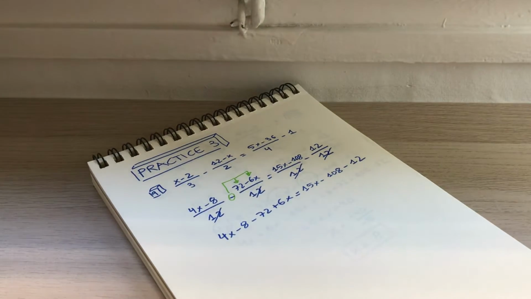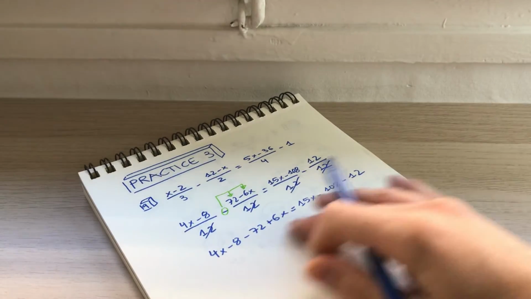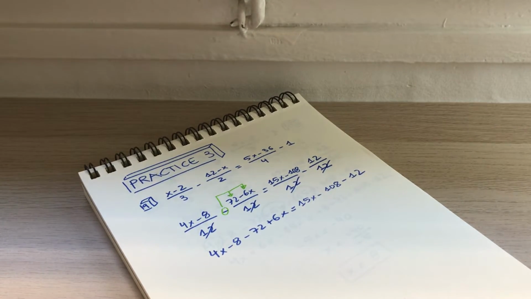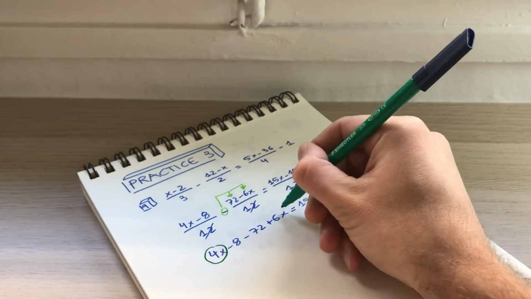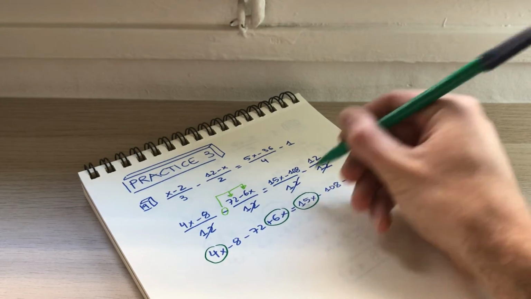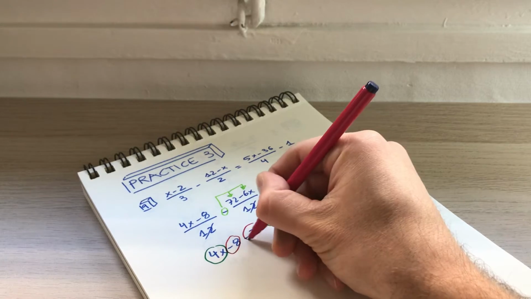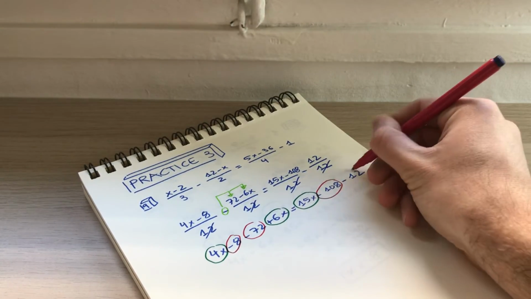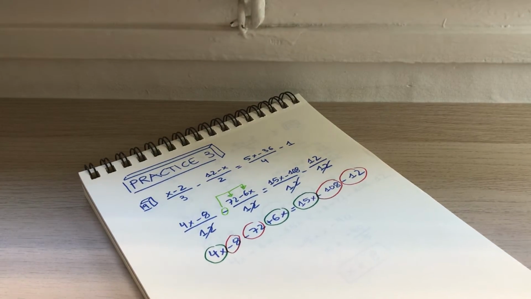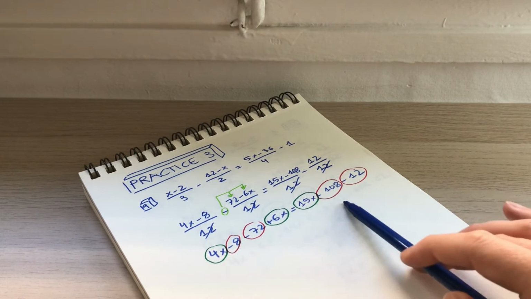Perfect. And now, as you know, we have an equation, we don't have denominators, we don't have brackets, so we can just do the balance method. I'm gonna be using colors again for this one, but in the rest of them, you don't really need to use the colors once you are confident. So x's, and then numbers. Once you are confident with this, you don't really need to do this. Perfect. So now the x is on this side and the numbers on the other one.